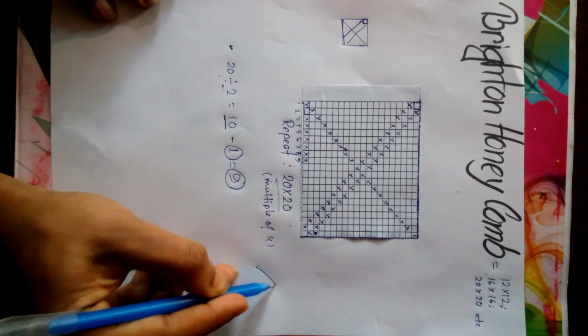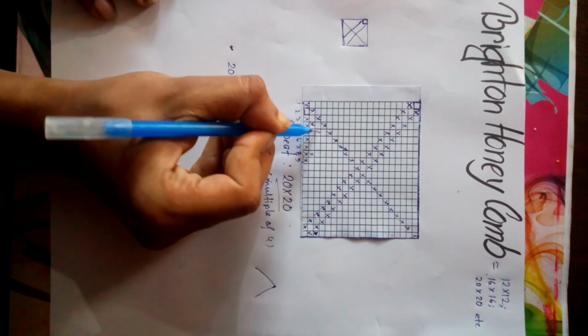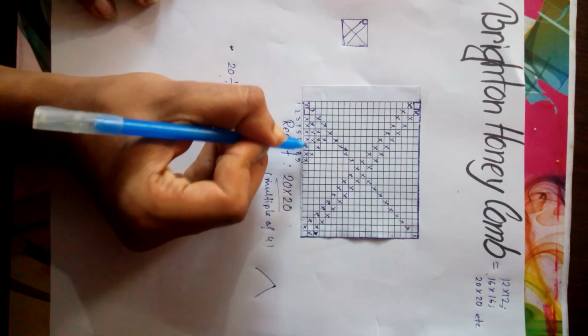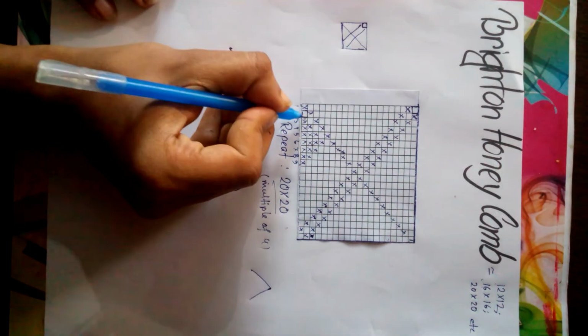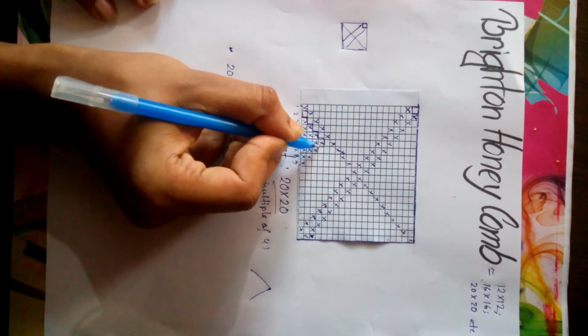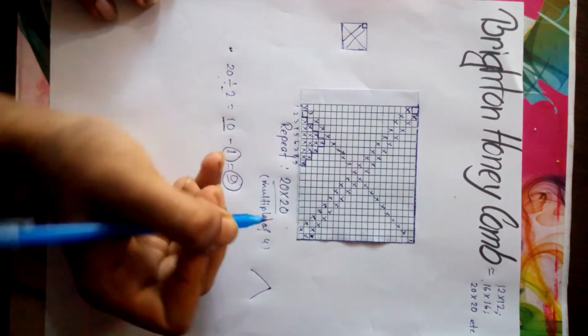Then you should make the pyramid. The pyramid is like this. So you should make the diagonal from the last corner. So that is the pyramid, and we should then do the up in the rest of the boxes. So the pyramid would be like this. Okay, this is the first step we have completed.